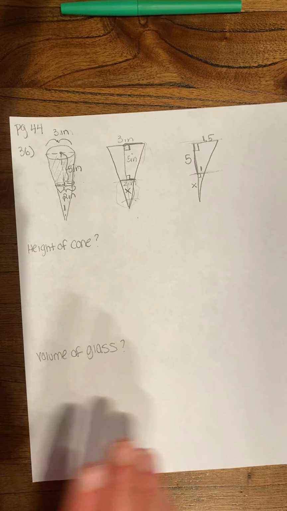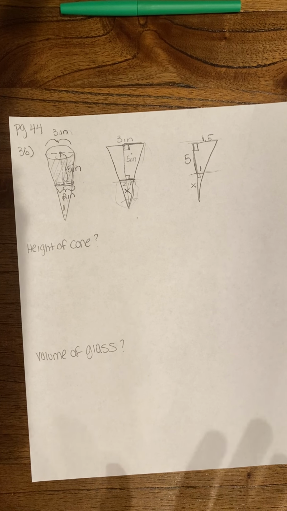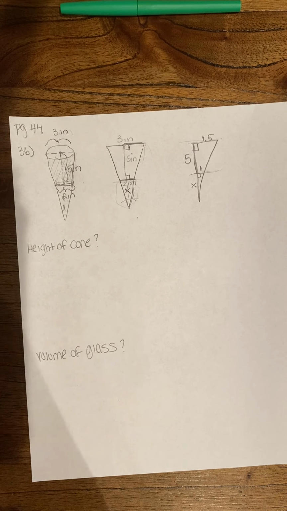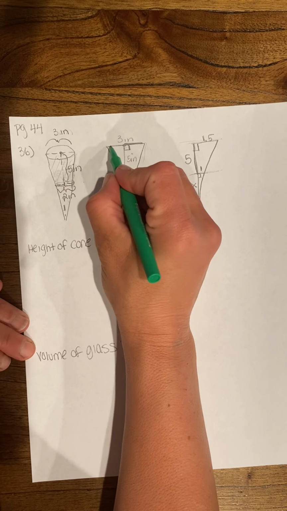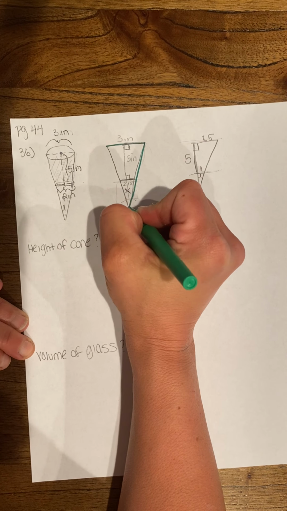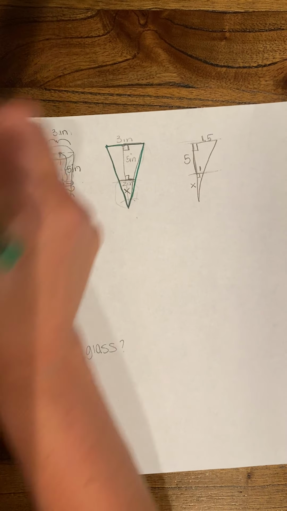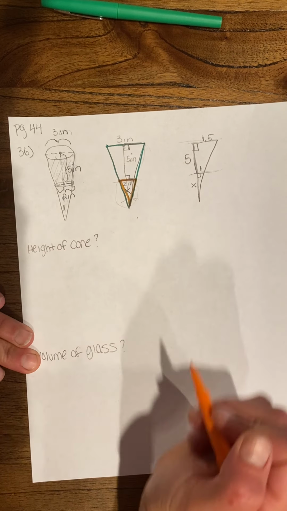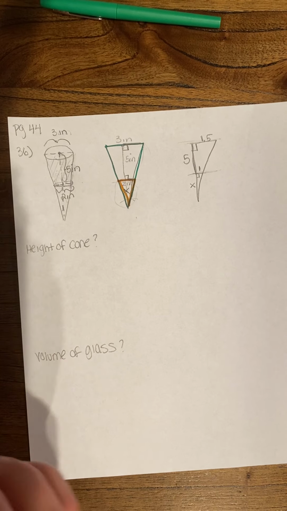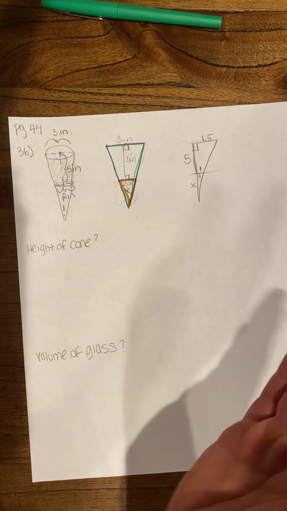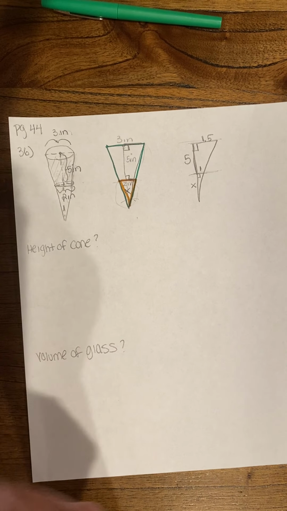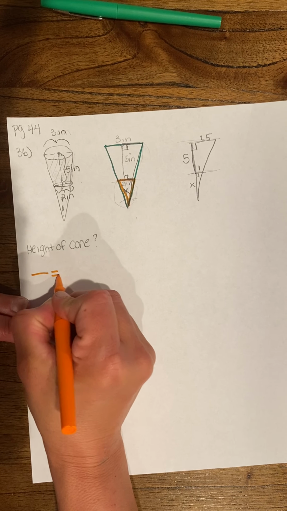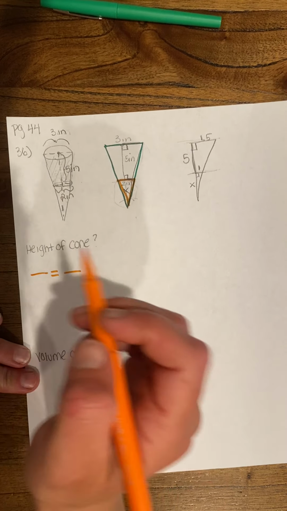And then they ask you to actually find the height of the cone. Depending on which cross section you are, let's say we're on this cross section here, you have your big triangle and your little triangle that are similar. If you were going to set up a proportion between the sides, remember, we have to set up corresponding sides to find the height of the cone.